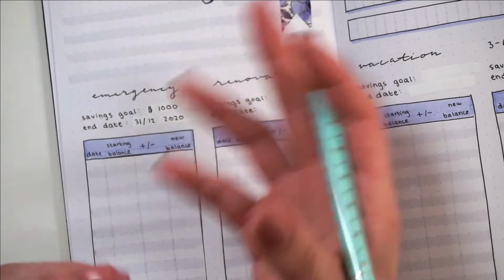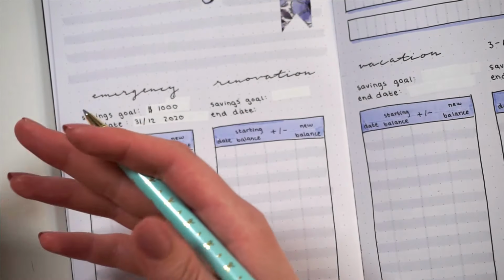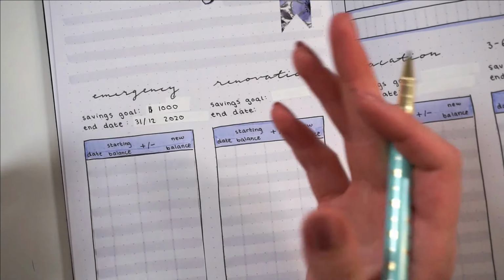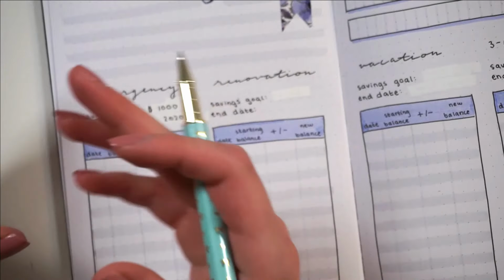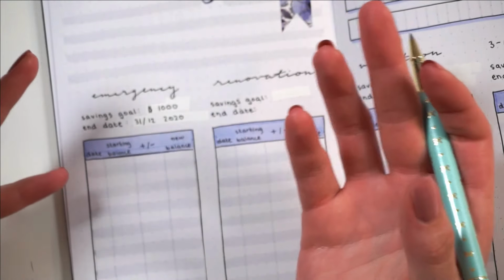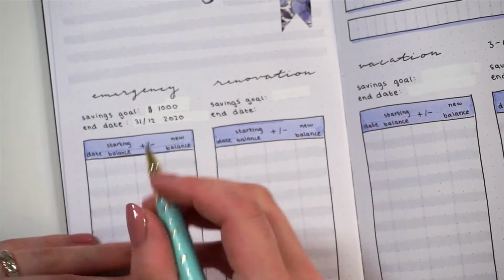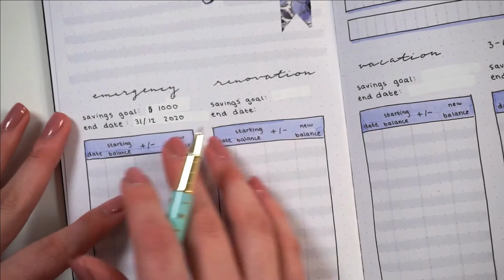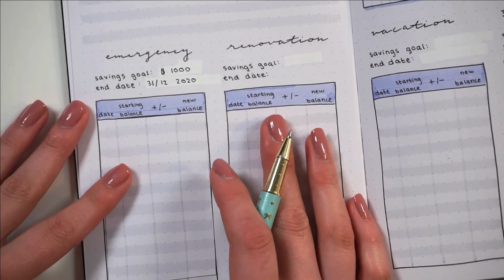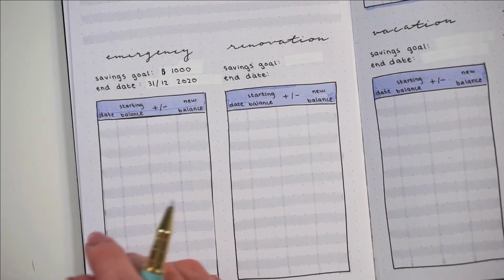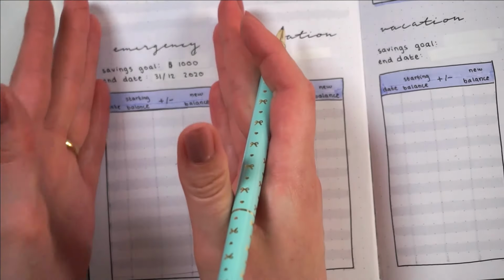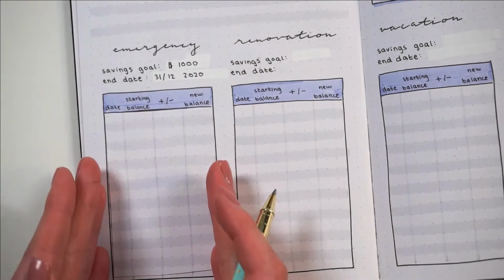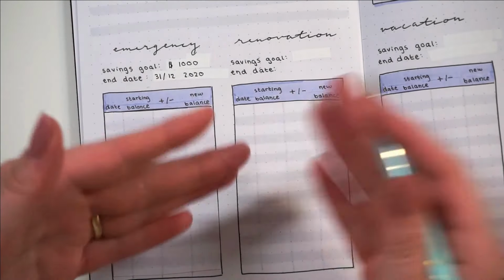Otherwise it's just going to be gutting to look back at this. If you say, oh, I'm going to save $100,000 in 3 months, unless you have that kind of income, that's going to be impossible, right? So just be realistic when you put down your goals, and think about what's actually possible for you to reach.